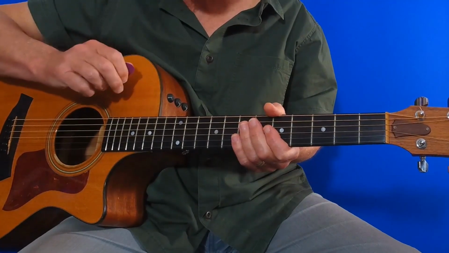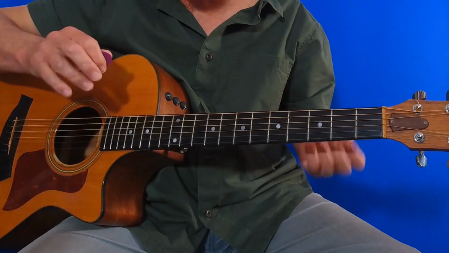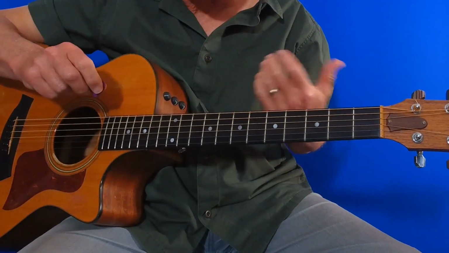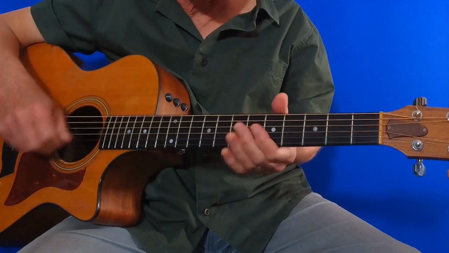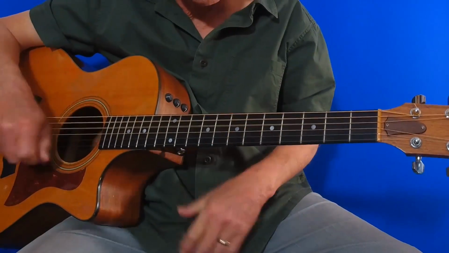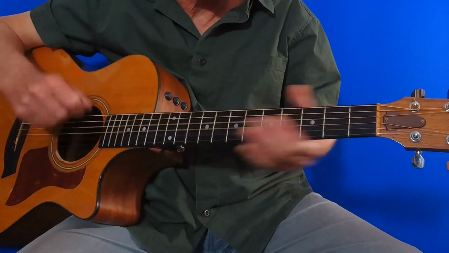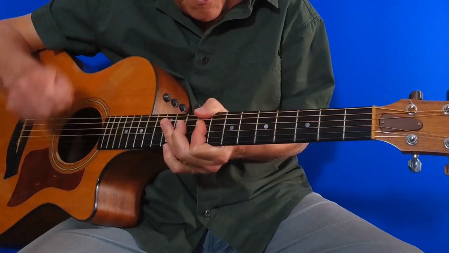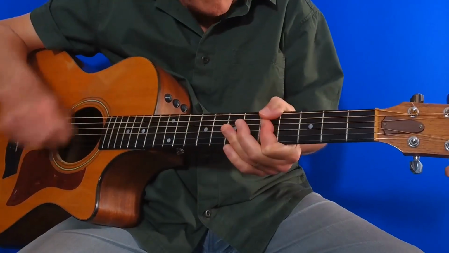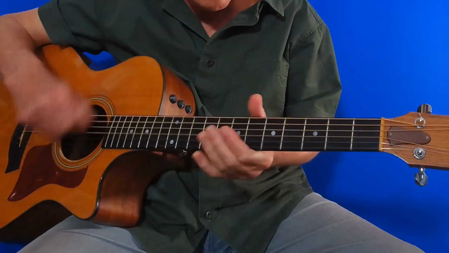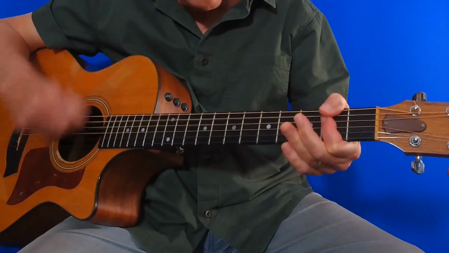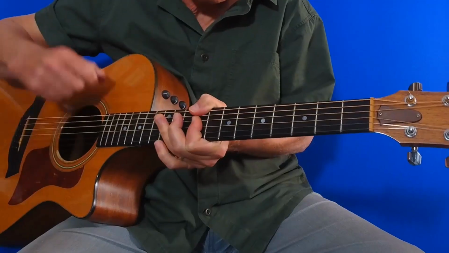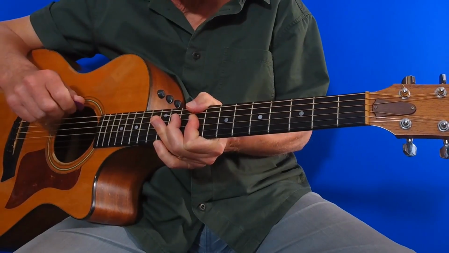So that's great for slide players, and also for anyone who wants to play a song that has nothing but major chords in it. Some good examples are Hey Joe, or Bob Dylan's I'll Be Your Baby Tonight.